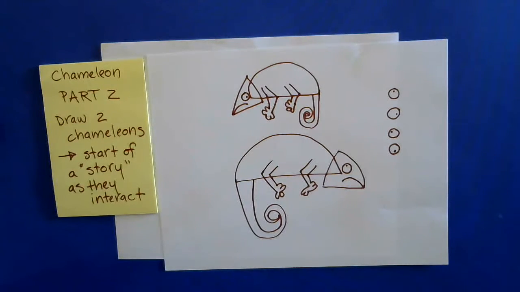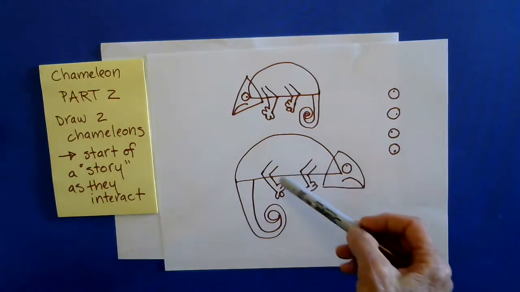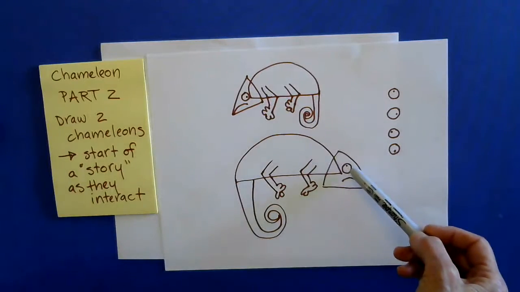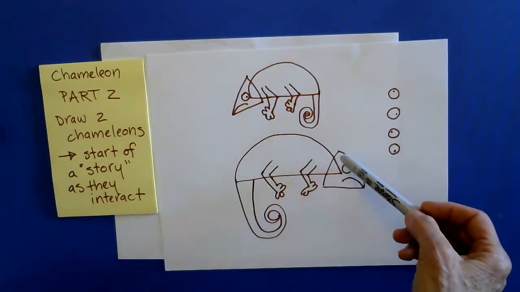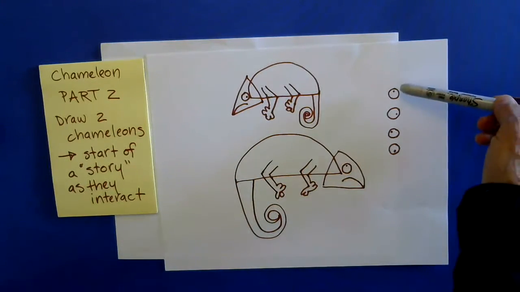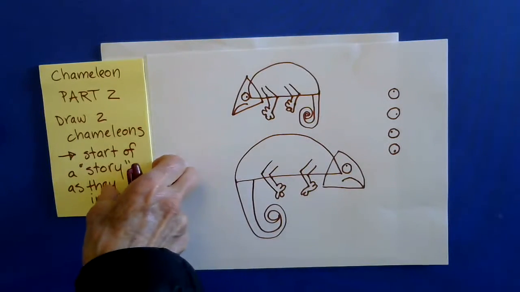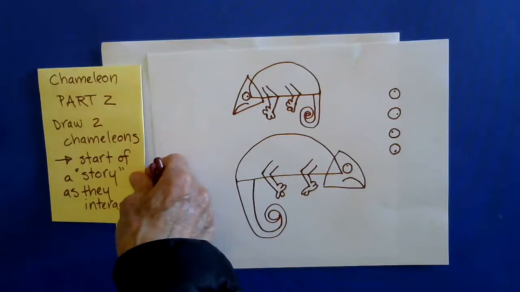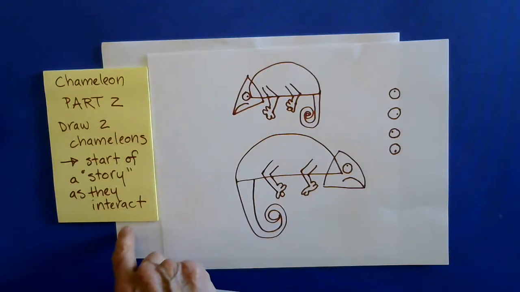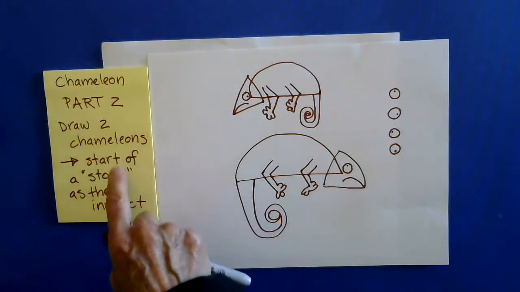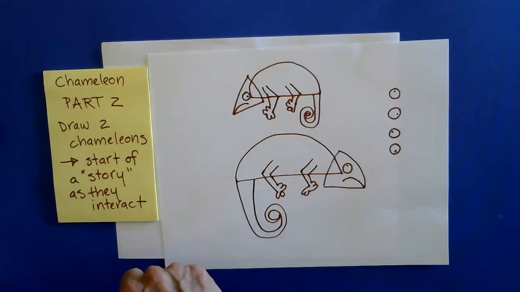Okay, this is where we left off last time, where we drew the chameleons and then we put their pupils looking at each other. And I talked to you about how where you put the pupil can kind of start to tell you what the chameleon's thinking. The other part, two, is that when you draw two chameleons, it's the start of a story.